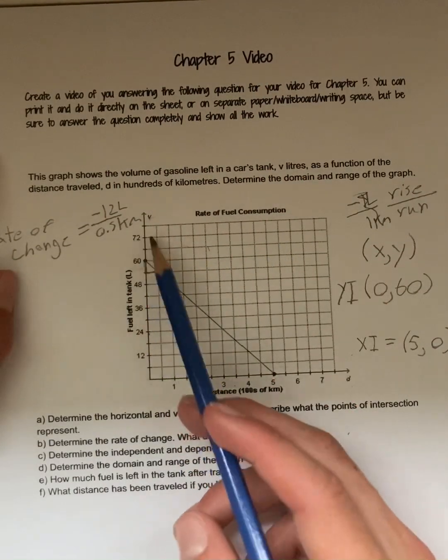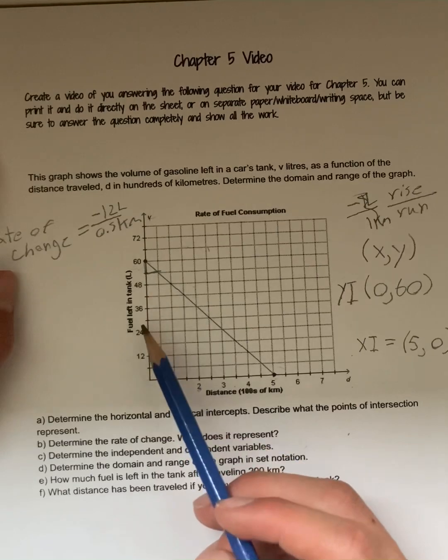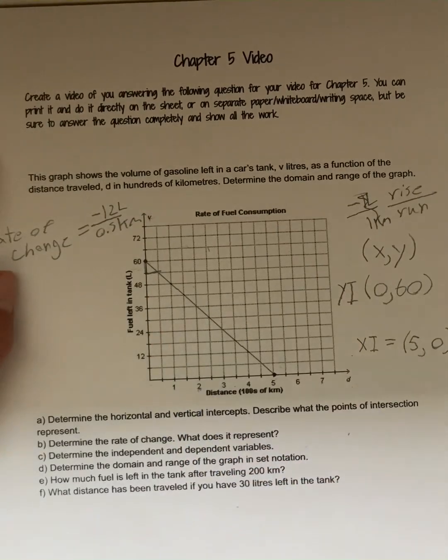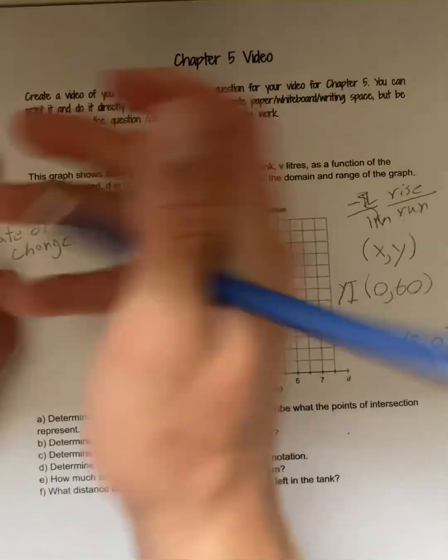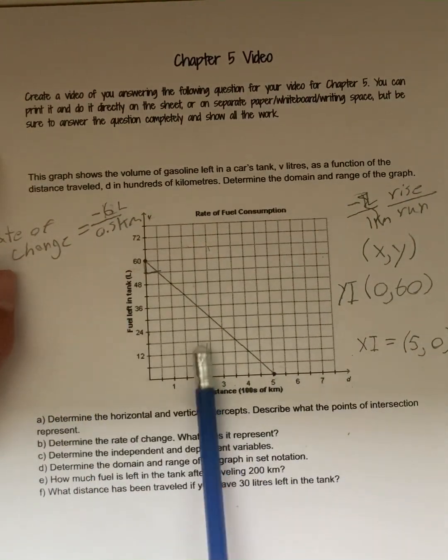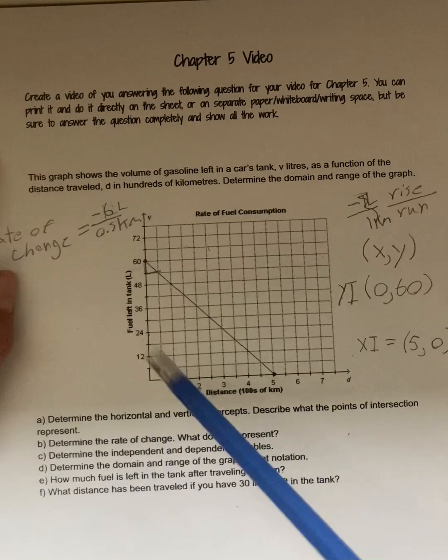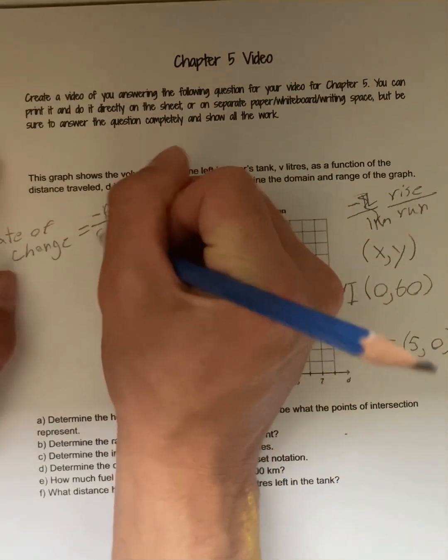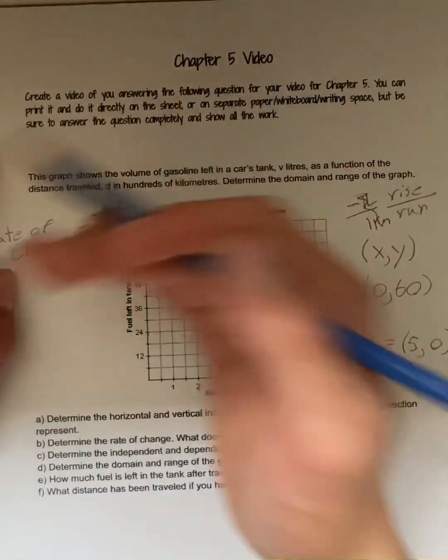See, because it's going down 12, it is going down 6. It is going down 6. That's my bad. It is going down 6 liters for every half a kilometer. Or every 50 kilometers would be way better.